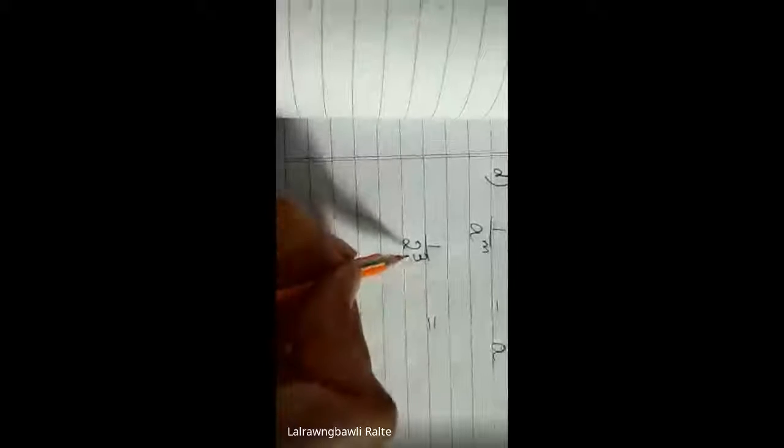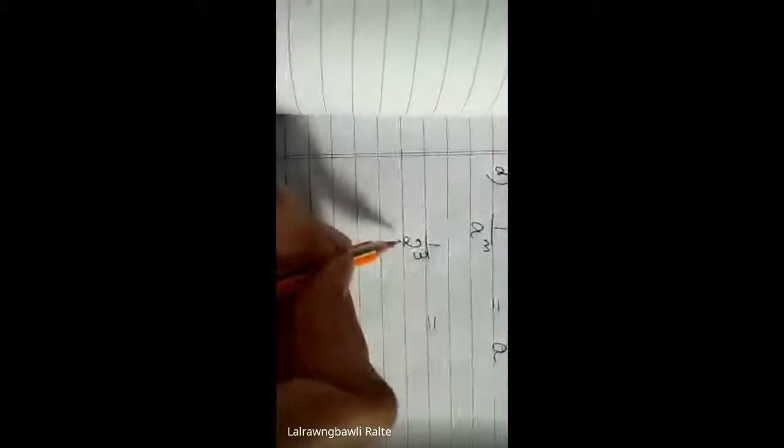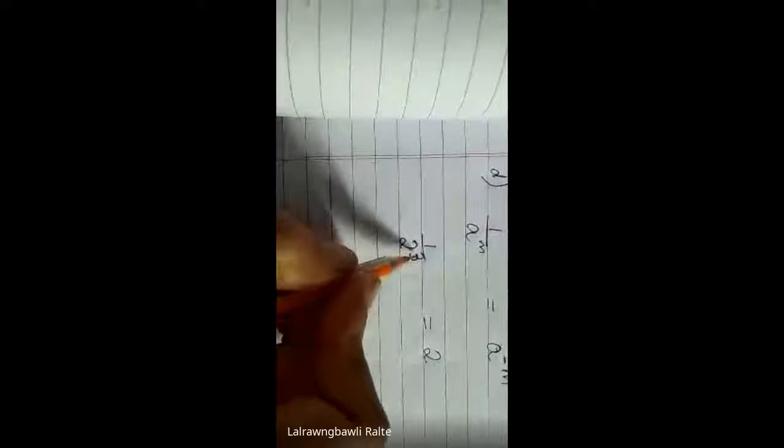Suppose I'm giving 3 as an example. 1 by 2 power 3: 2 will come up and the power will inverse, will change the sign, so minus 3.